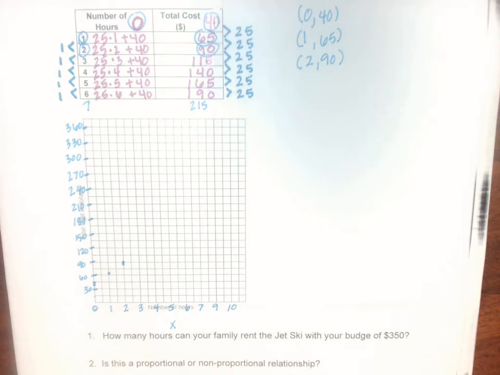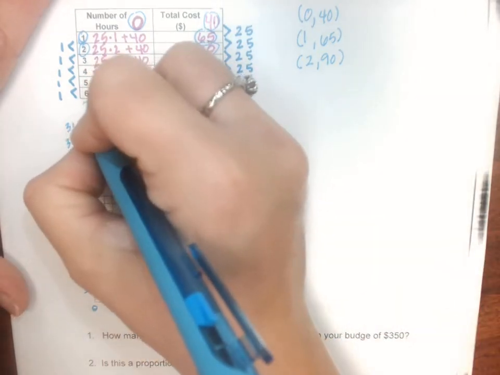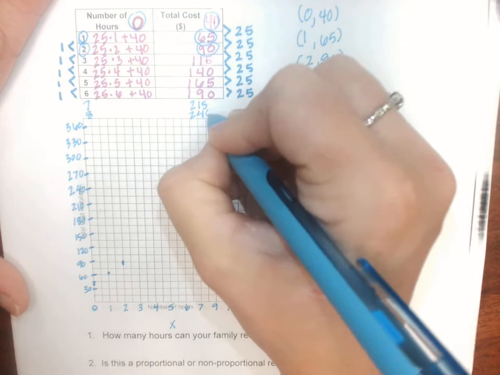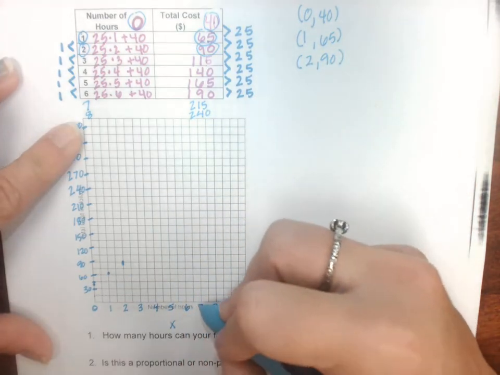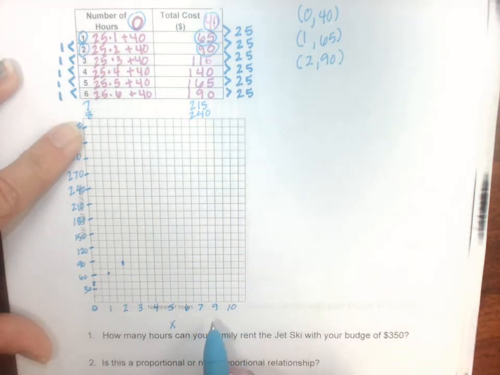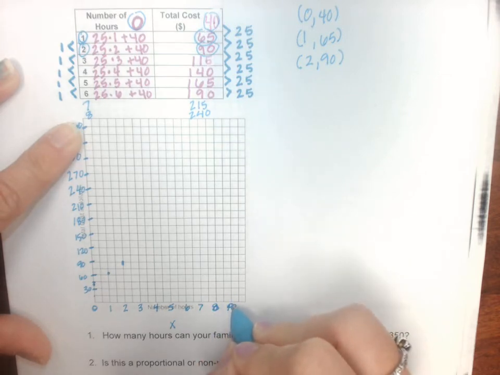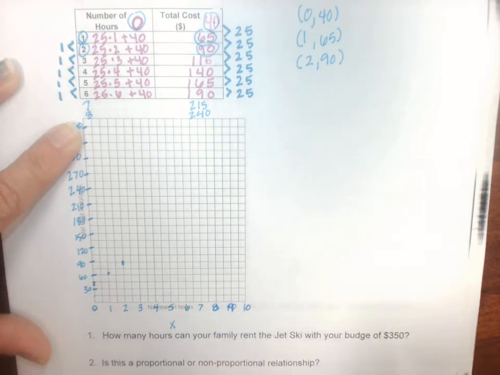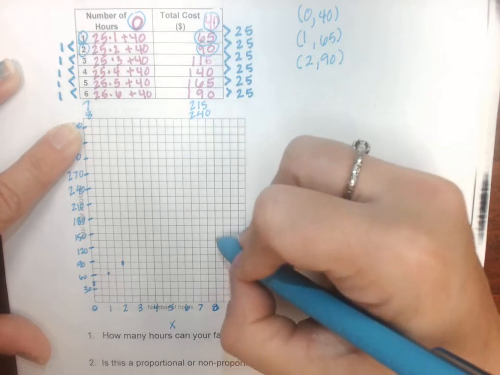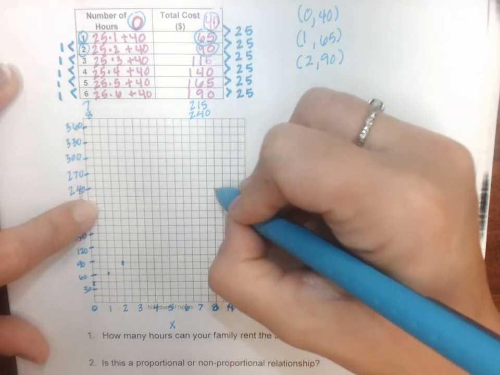So 8 would be 240. Okay, so I kind of carried this a little bit further so I could know. So 8, I skipped 8, y'all. Nobody's gonna tell me. 9, 10. Okay, so 8 be 240.